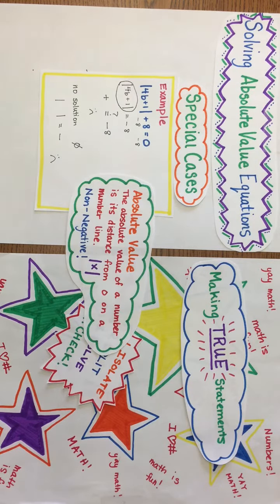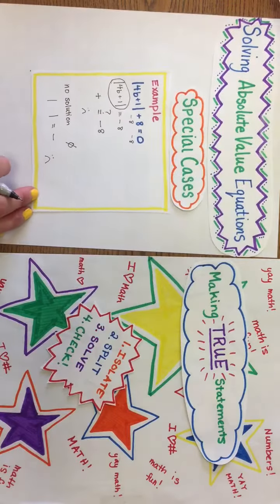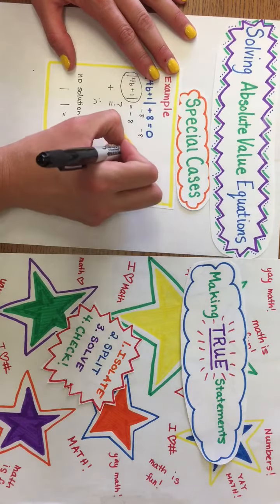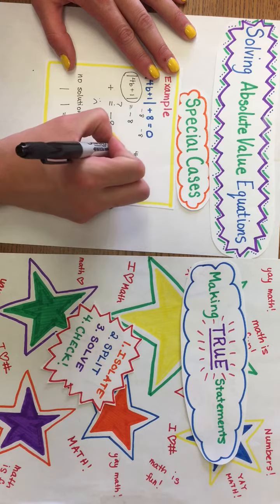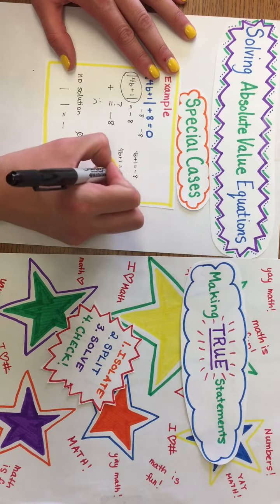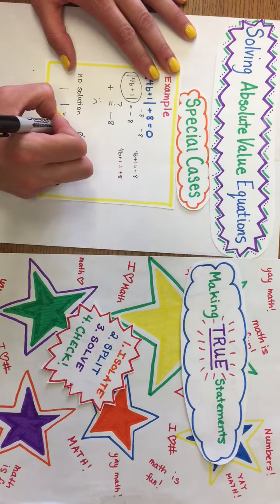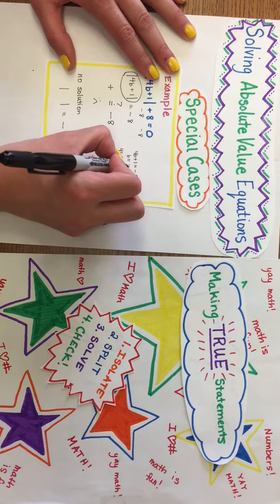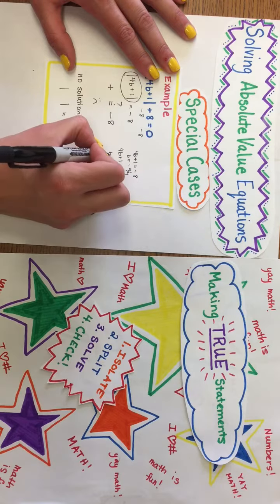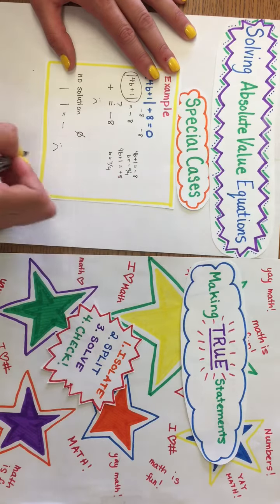If you had continued to solve this problem, if you had separated this out into 4b plus 1 is equal to negative 8 and 4b plus 1 is equal to positive 8 and solved these, you would have gotten b is equal to negative 9 over 4 and b is equal to 7 over 4.